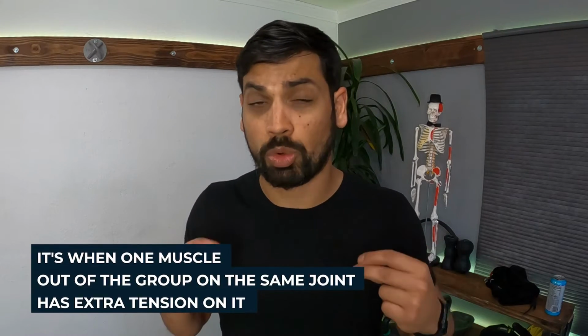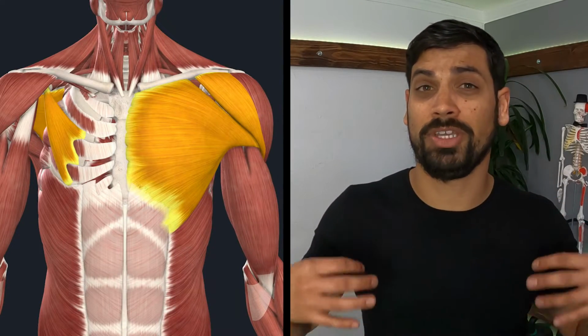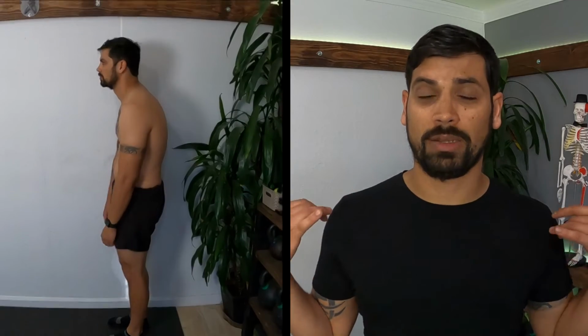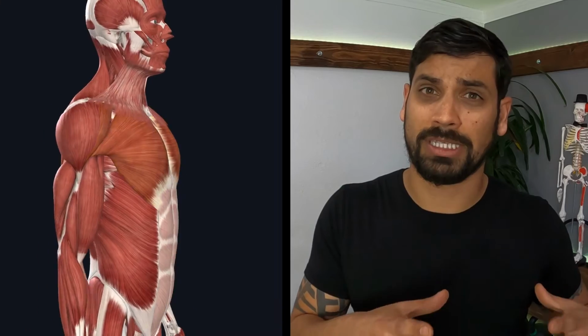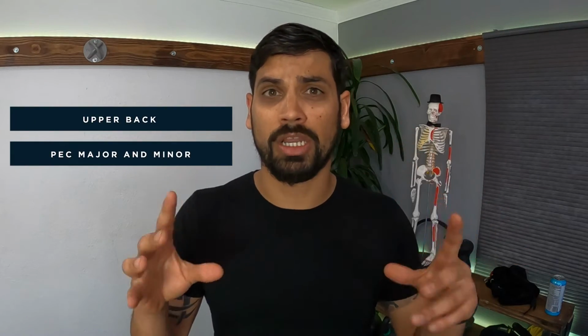Basically, it's when one muscle in a group of muscles that control the same joint has extra tension on it, making that same joint become off balance. An example of a muscle imbalance would be the pecs in the front becoming overly tight, creating rounded shoulders, which pulls the joint out of place, resulting in the upper back becoming extremely weak. So when you have rounded shoulders, you have the upper back and the pecs that are imbalanced with tension, resulting in the shoulders coming forward.